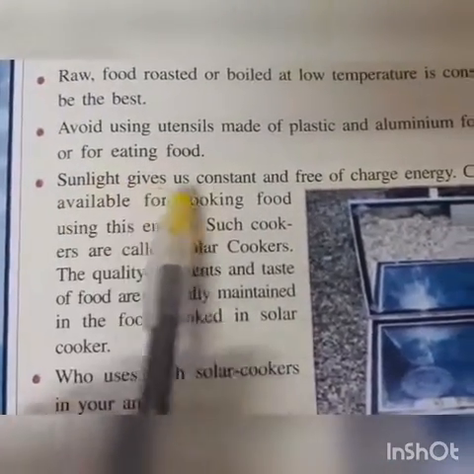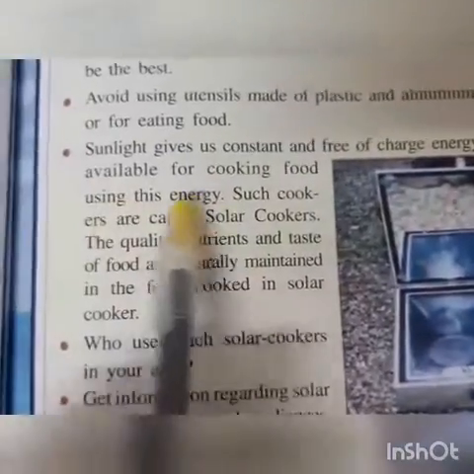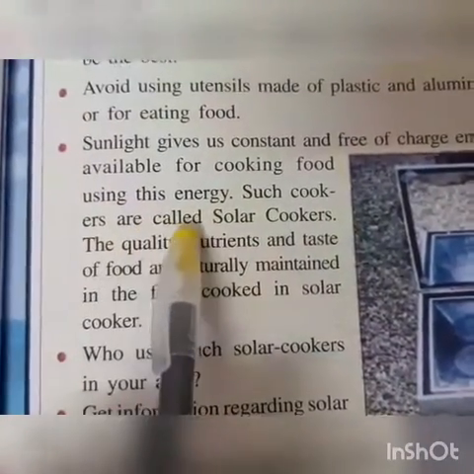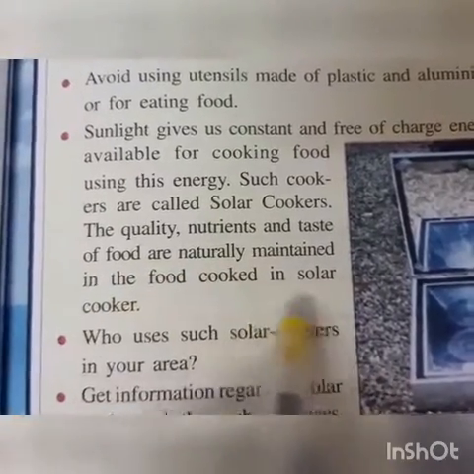Then sunlight gives us constant and free energy. Cookers are available for cooking food and saving energy. Such cookers are called solar cookers. The quality, nutrients, and the taste of food are naturally maintained in the food cooked in the solar cooker.